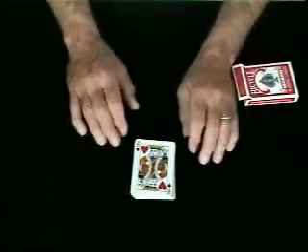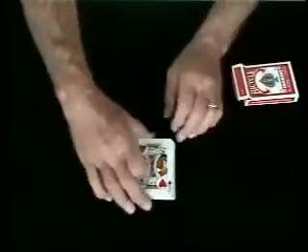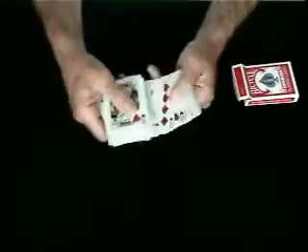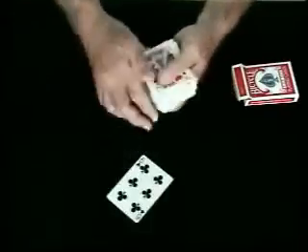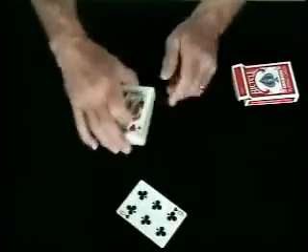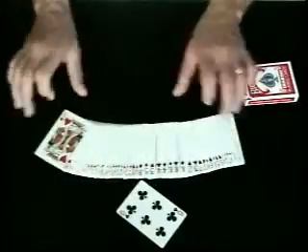At this point, the spectator has to name a card, so let's pretend they name the 6 of clubs, for example. If they name the 6 or any other card, it doesn't matter. You simply take the card out of the pack. Once you find it, there's the 6. The 6 of clubs out of all those cards.